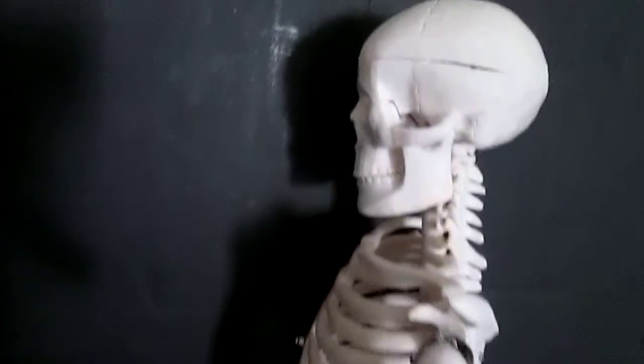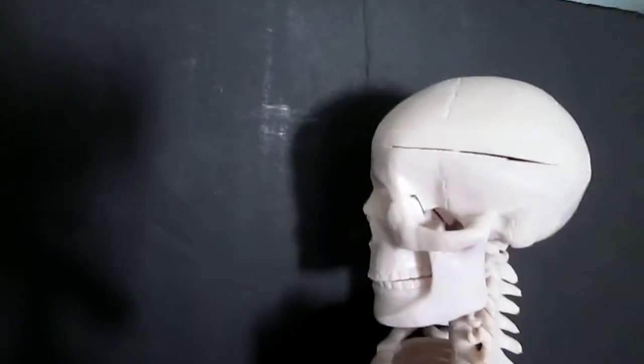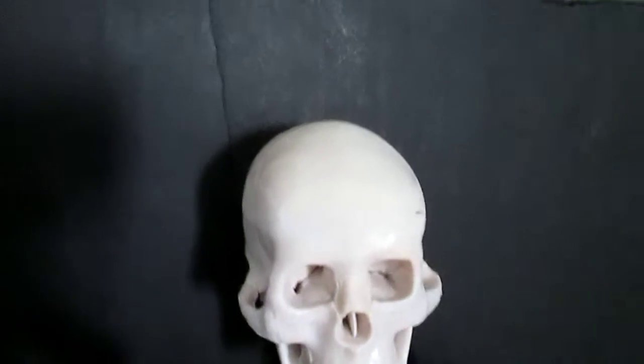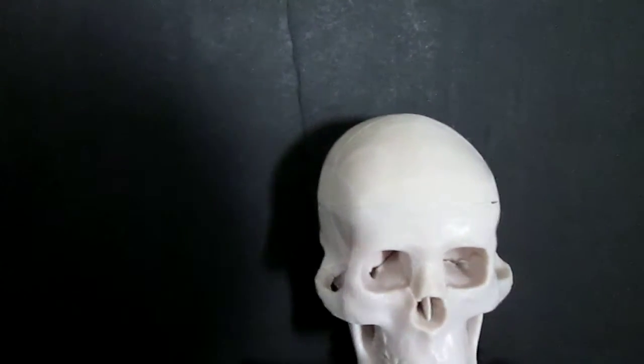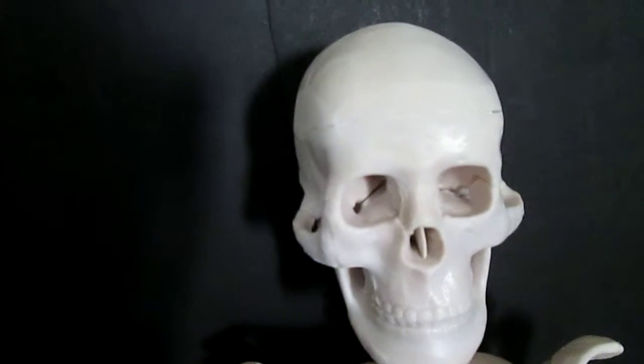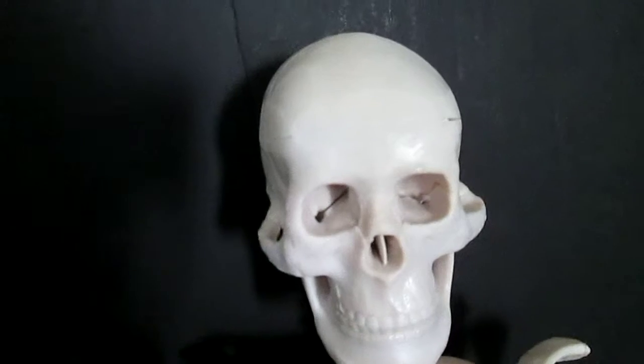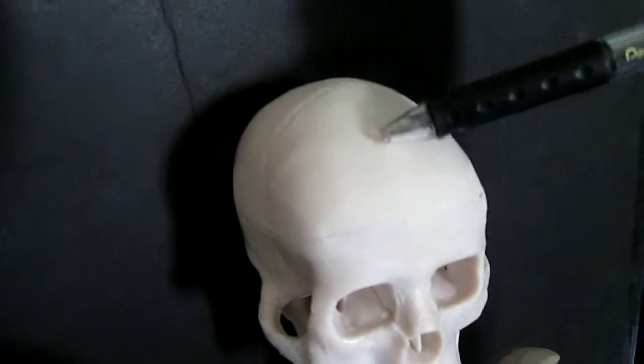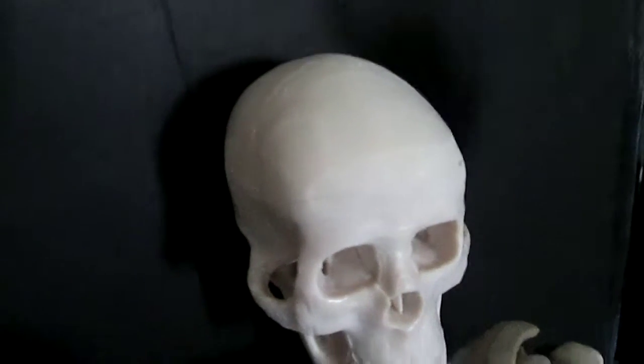The sutures. So let's go back to our skeleton. The sutures here help the skull bones articulate to each other. First, you have your coronal. Your coronal would be here. This attaches the frontal to the two parietal.